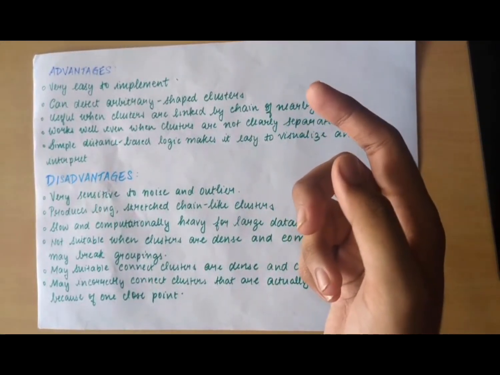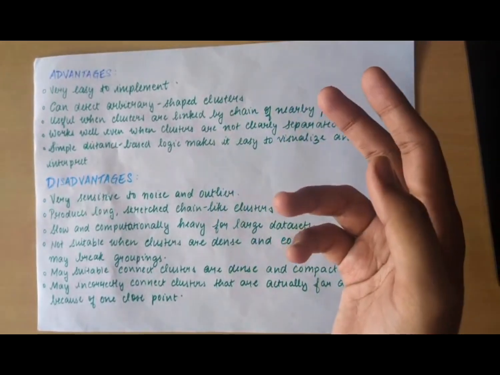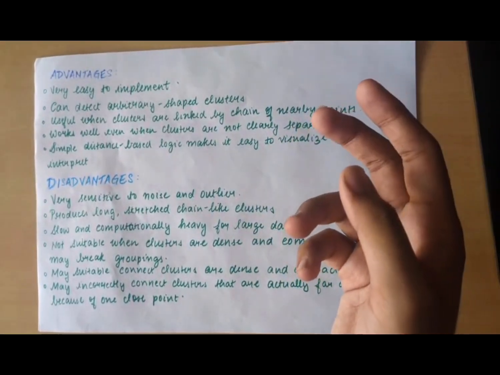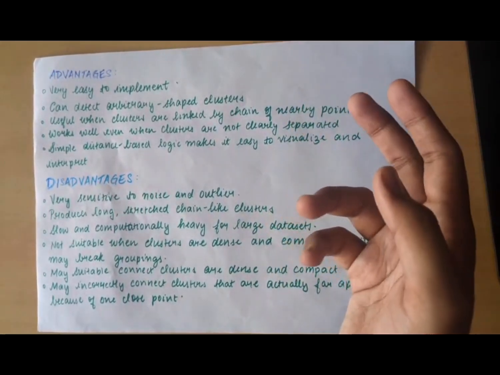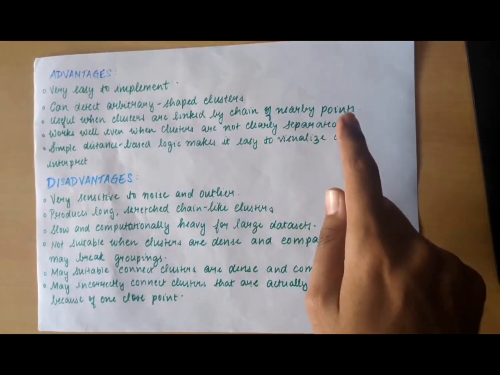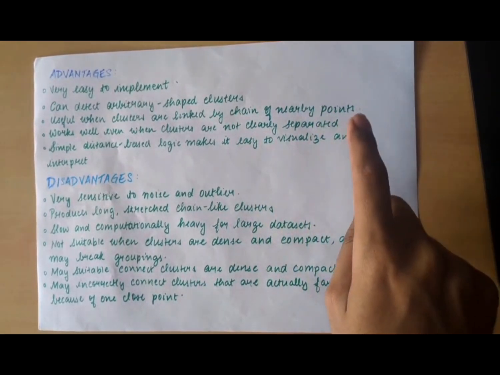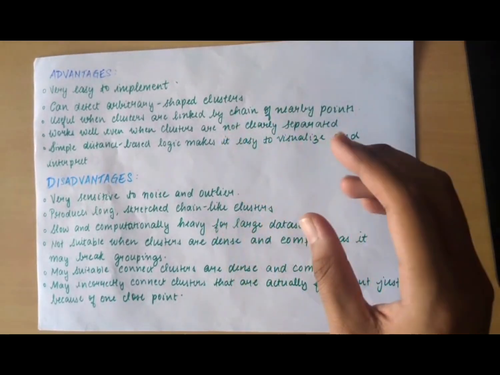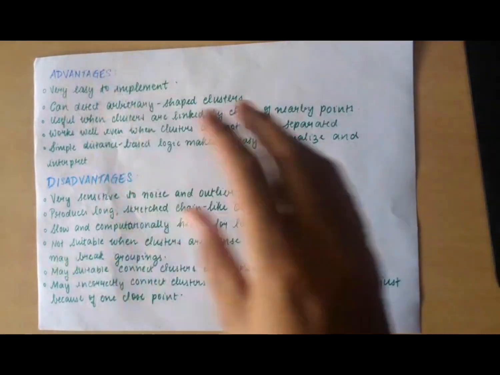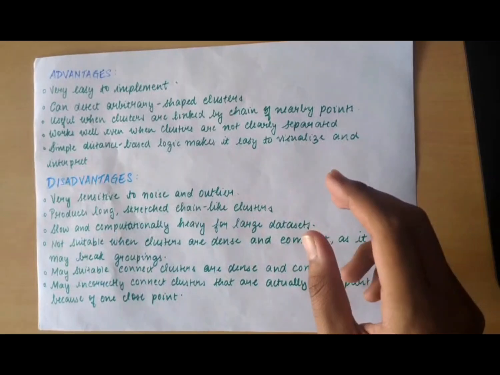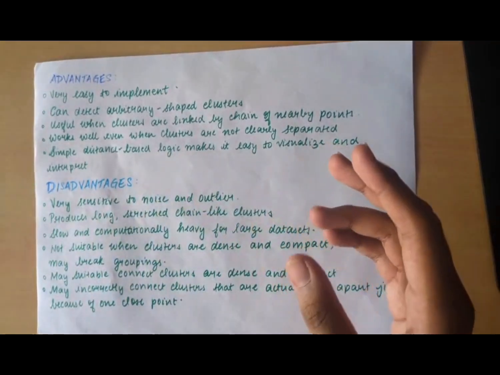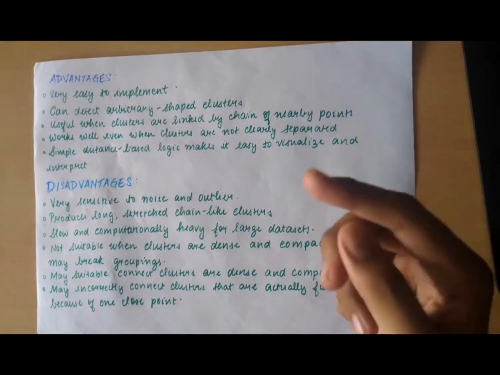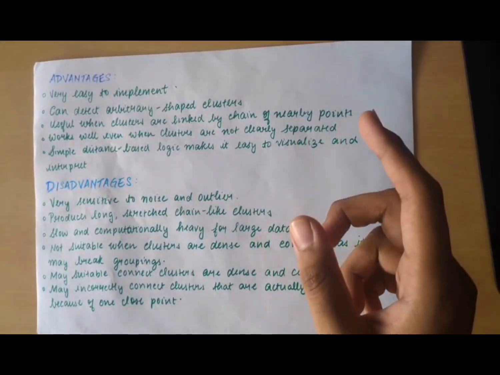Then we have to detect arbitrary shaped clusters, which is possible using single linkage clustering. But it might not be possible using algorithms like k-means or k-merge. Then it is used for clusters that are linked by chain or of nearby points. So let's say there are two clusters which are divided by one single cluster in the middle, that cluster might not be found by k-means or k-merge. But in single linkage clustering, it will be able to find out the specific shape of that cluster.